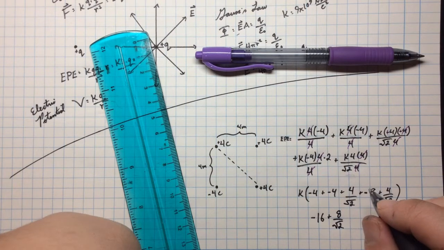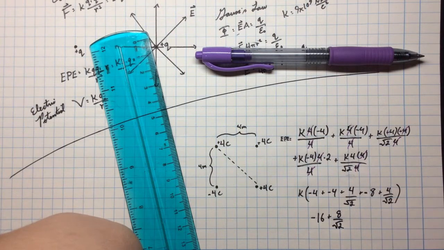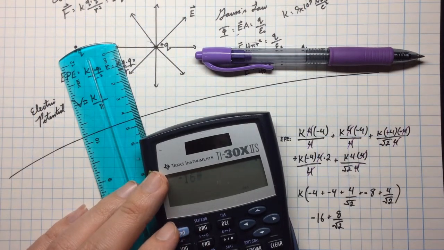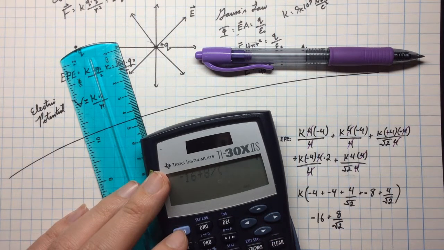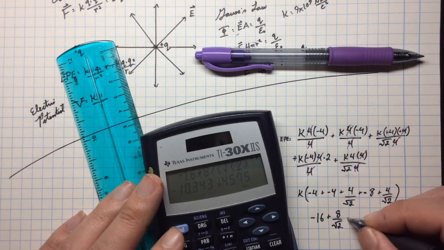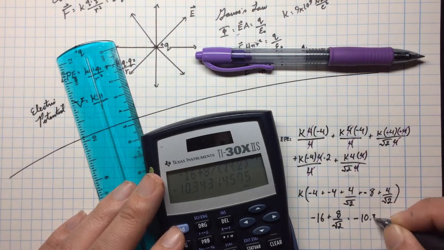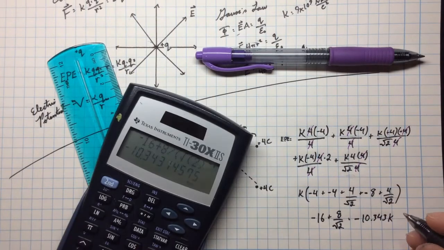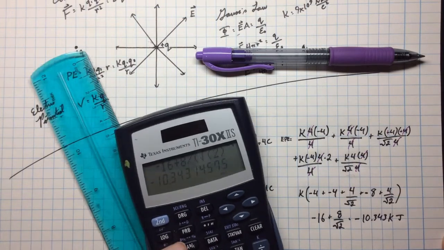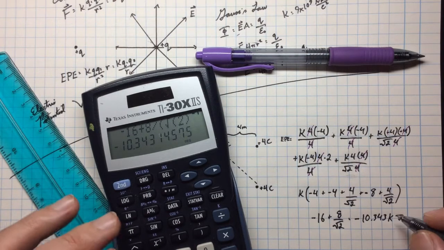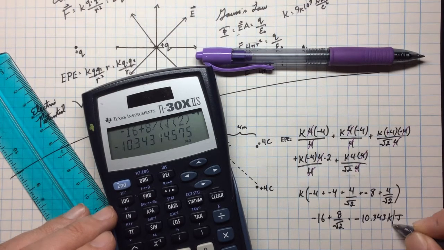And then is there some kind of good math that I can do? I don't know. Let me just plug it in. So -16 plus 8 divided by the square root of 2. And I get a value of -10.343 times K, because that was on the outside, and this is going to be in joules to create this system. K's, well, that's not kilojoules, let's just make that clear.